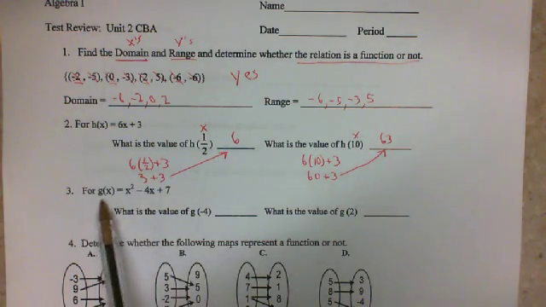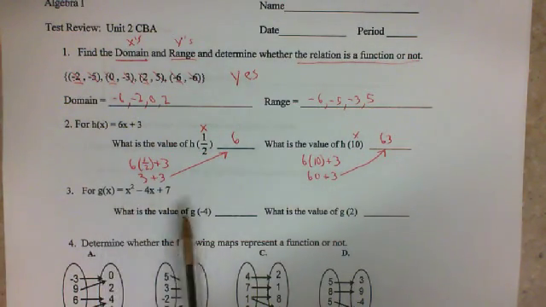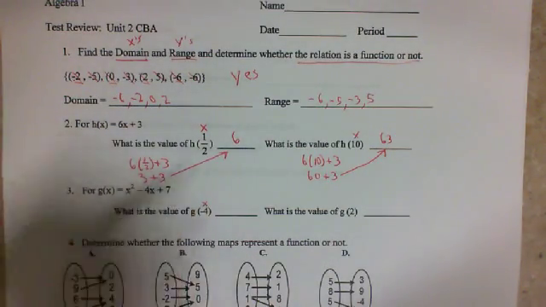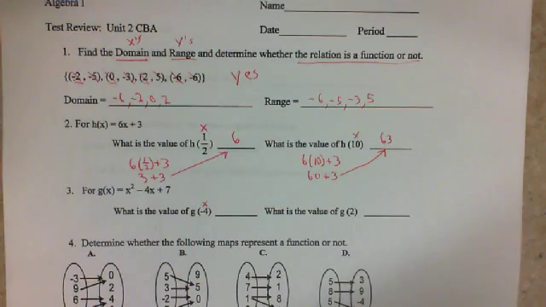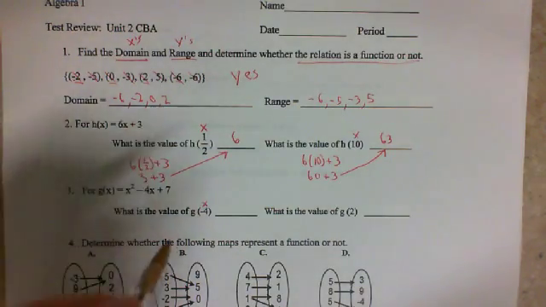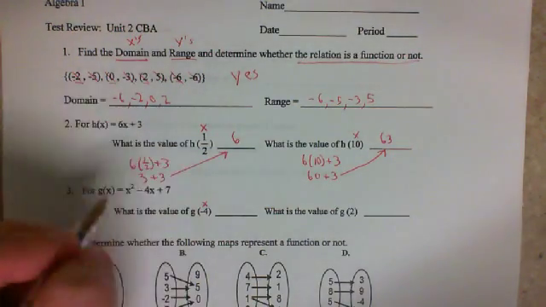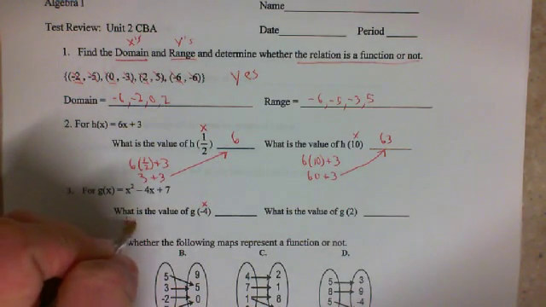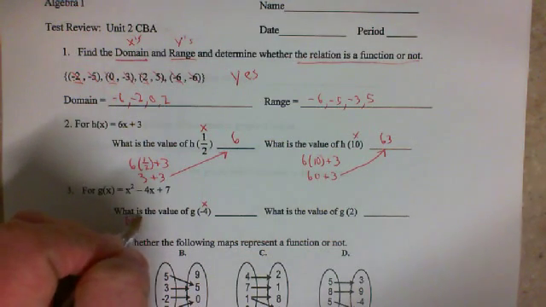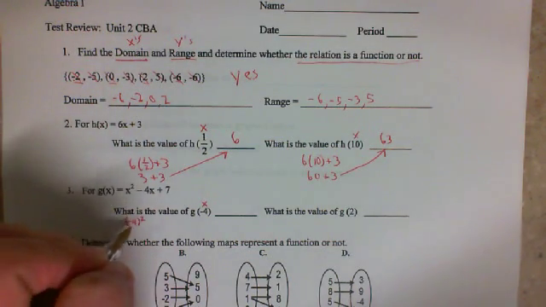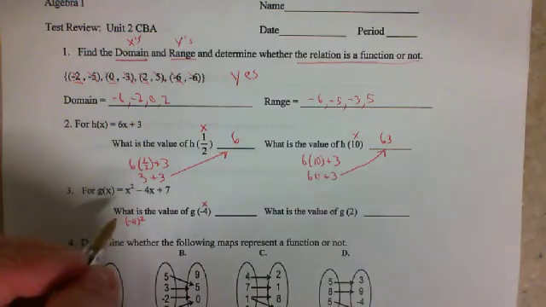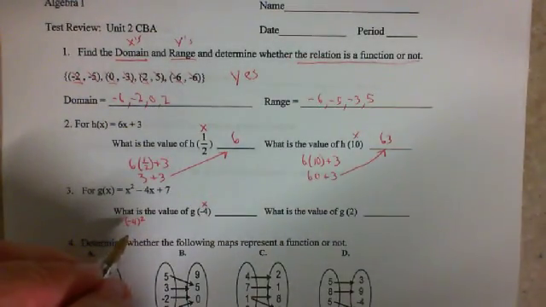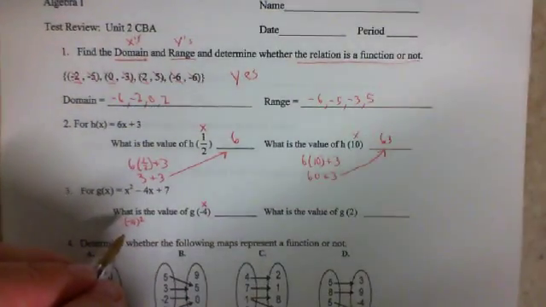Alright, a little bit more complicated one here. Same concept, right? Still function notation. You got g of x. Here they got g of -4. So we're going to replace x with -4, and we're going to solve it. Now remember, when you put this in for x, put a parentheses around it. That way when you square it, it actually does -4 times -4, rather than just 4 times 4 and puts a negative sign on it.